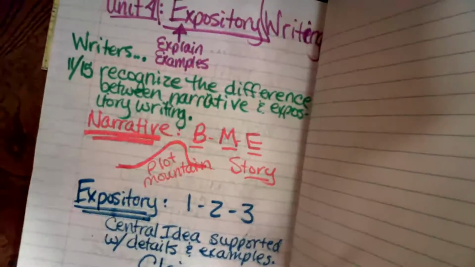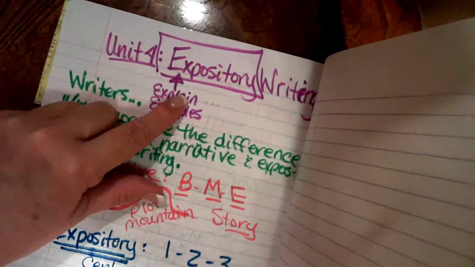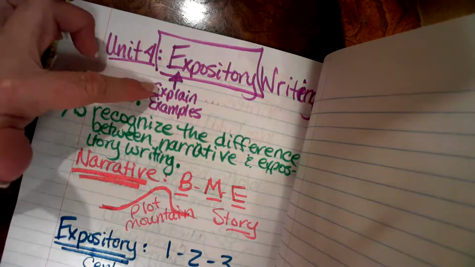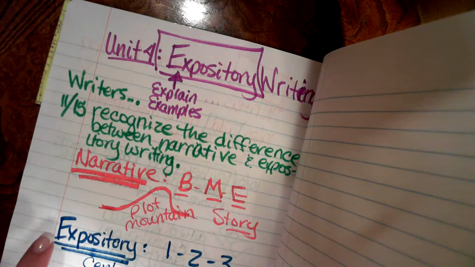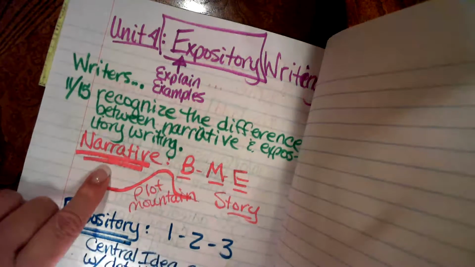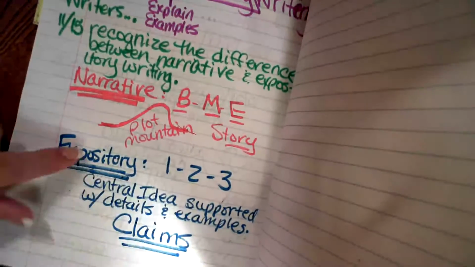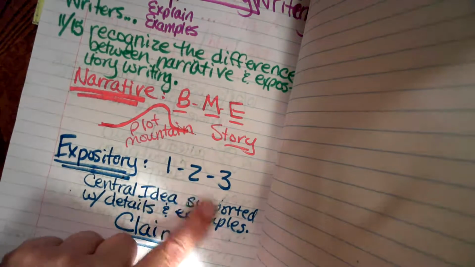I remember that the last time we took notes in writing, we were in Unit 4, Expository Writing. It explains, shows examples. Writers recognize the difference between narrative and expository writing. Narrative has that beginning, middle, and end to it, but expository has a central idea and pushes it forward with 1, 2, 3. Prove it.